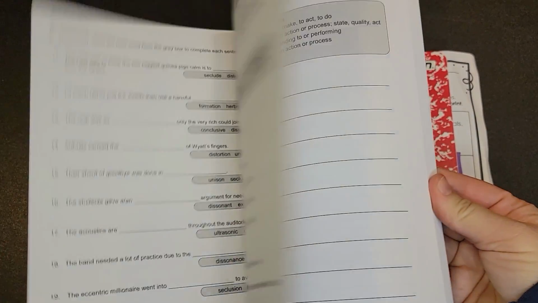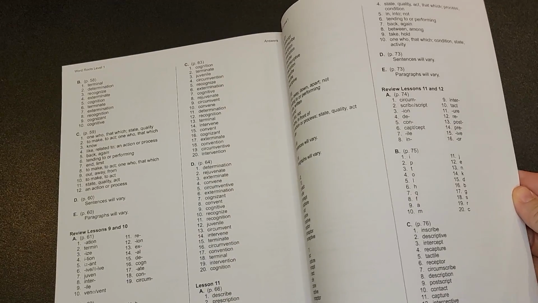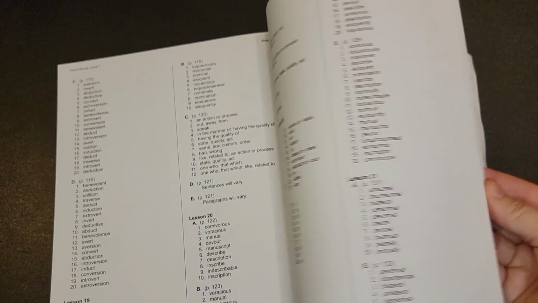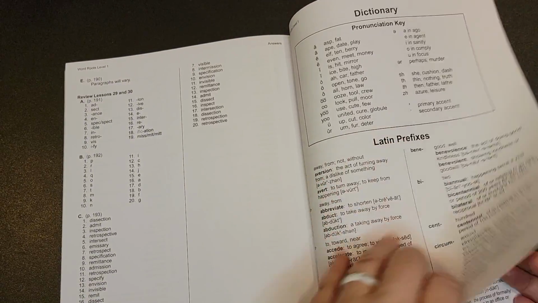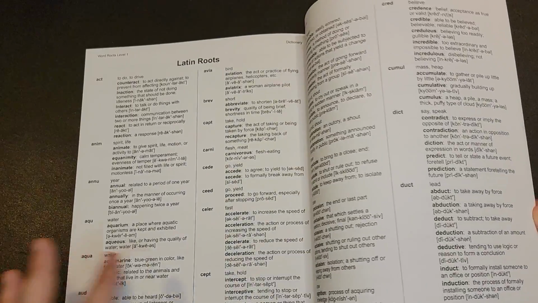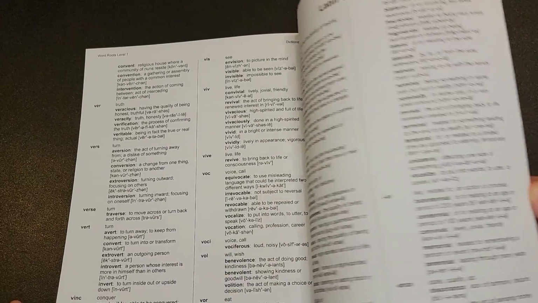And finally, at the end of the book, you will have your answers for all of the activities. They do have this broken down at the end of the book between the Latin prefixes and how they are used, the Latin roots, and then the Latin suffixes.